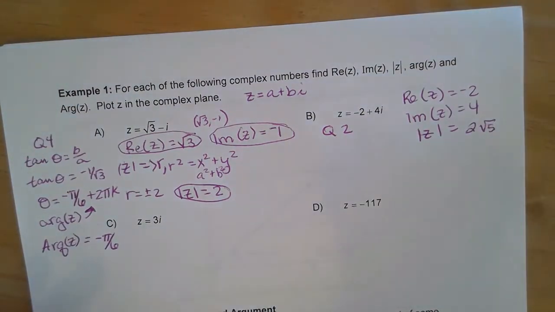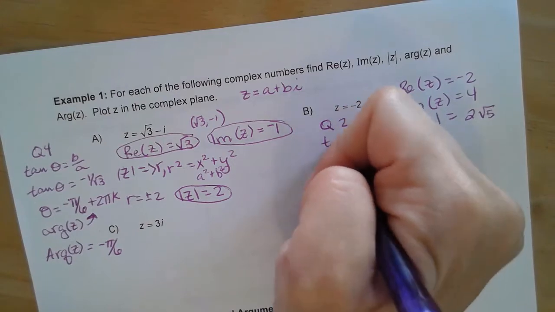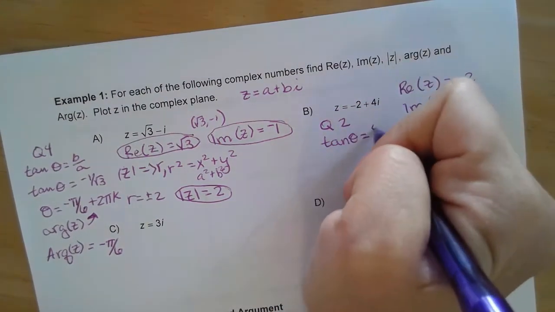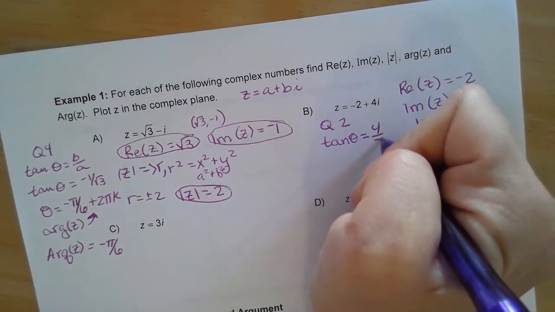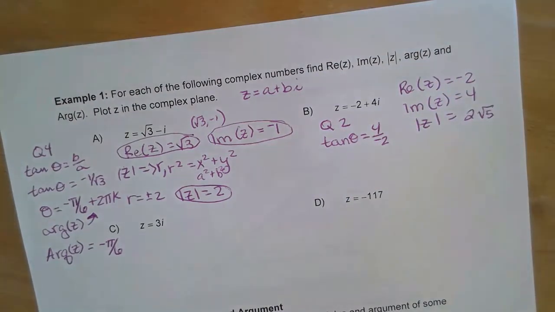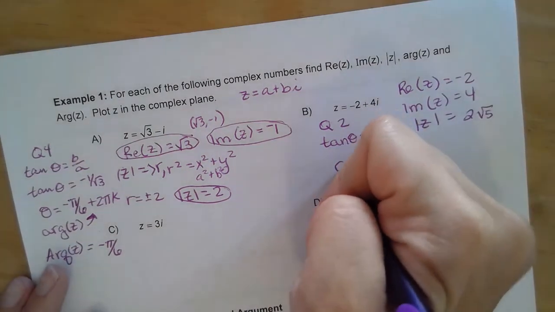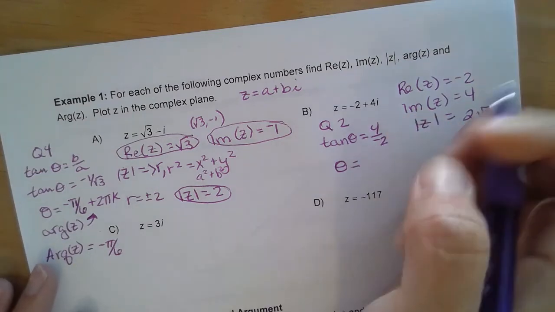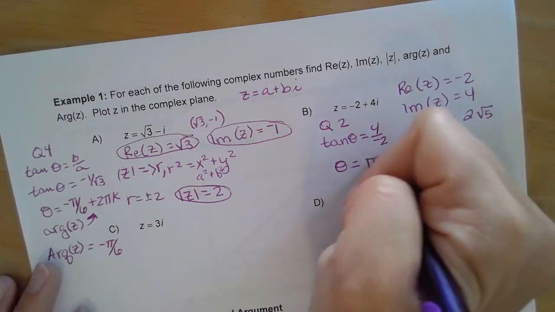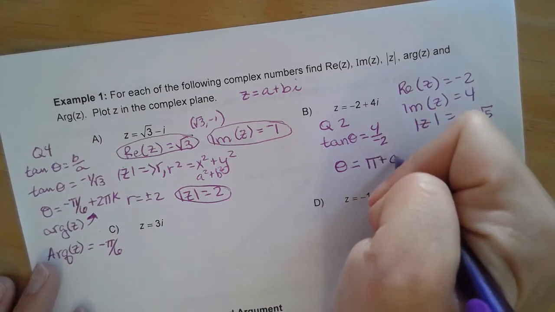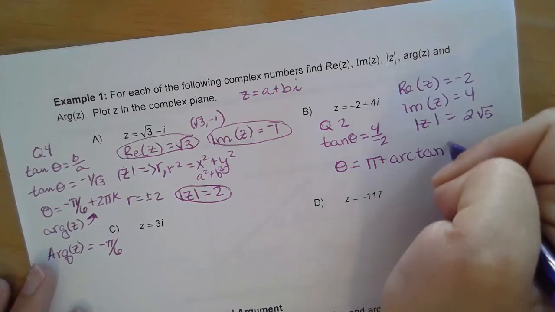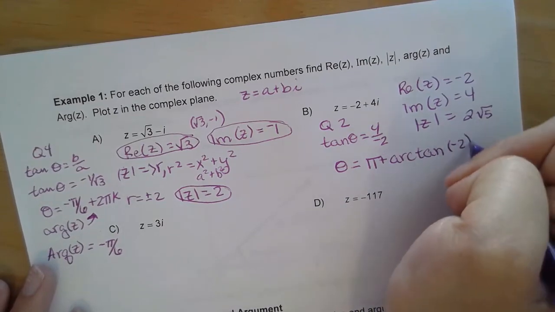Alright, so when we think of this, and we get tangent theta of 4 over -2, which is not one of our special numbers, right? So if we go back to chapters, we have to remember that in the second quadrant, we would get theta equals pi plus arctangent of that number, which in this case is -2.